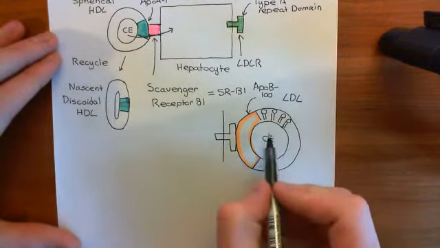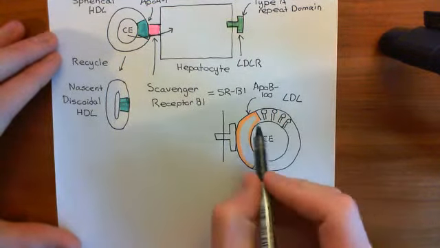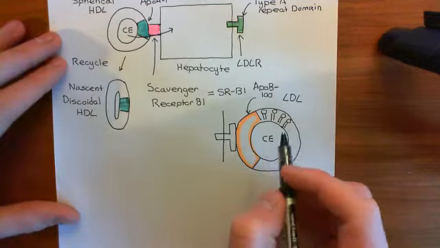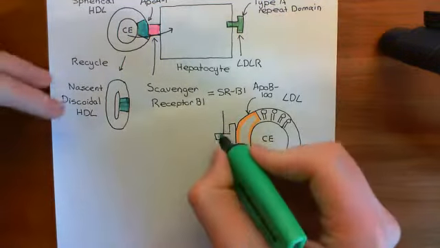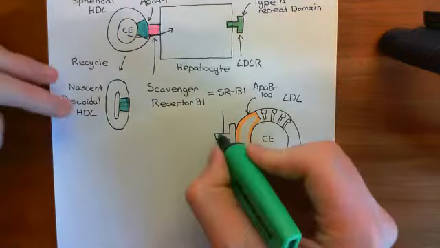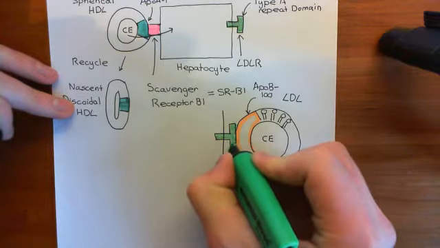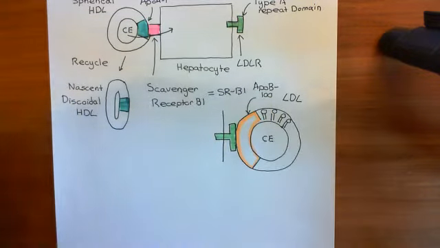And some of these will have come from HDL particles which have passed the cholesterol esters onto LDL particles. Okay, now, unlike the HDL, the LDL isn't recycled, okay? So instead what's going to happen is the whole thing is going to be endocytosed into a little endocytic vesicle. So let's discuss this in a little bit more detail.